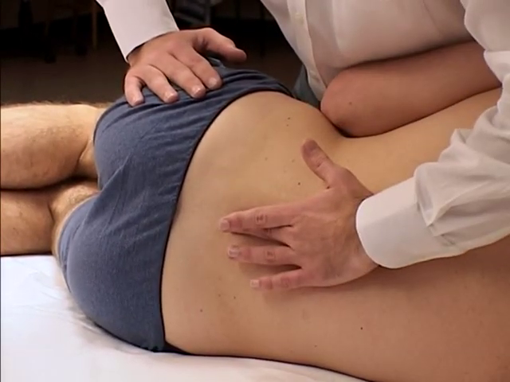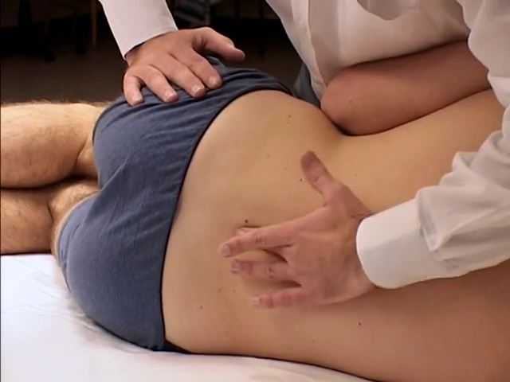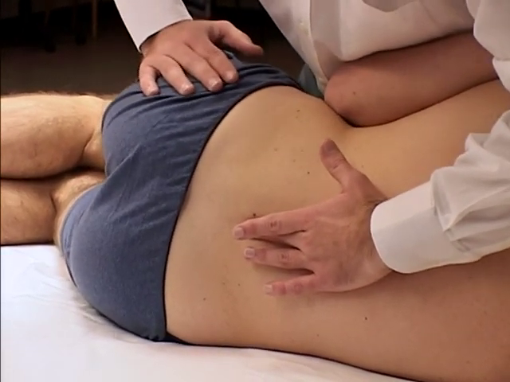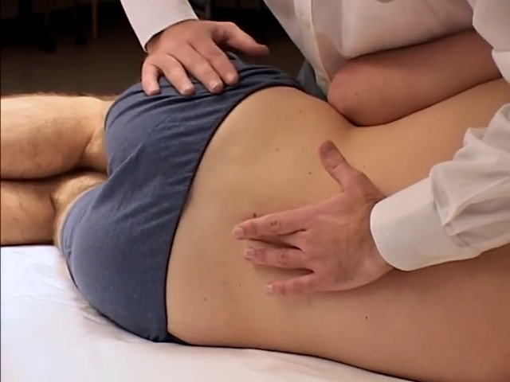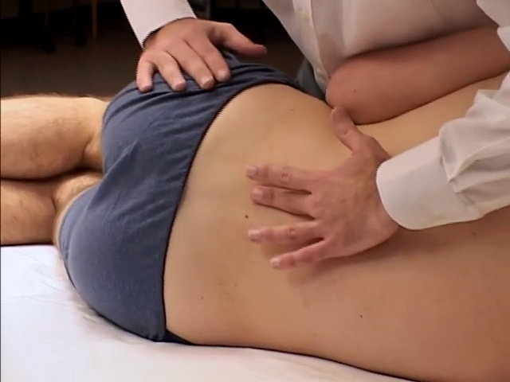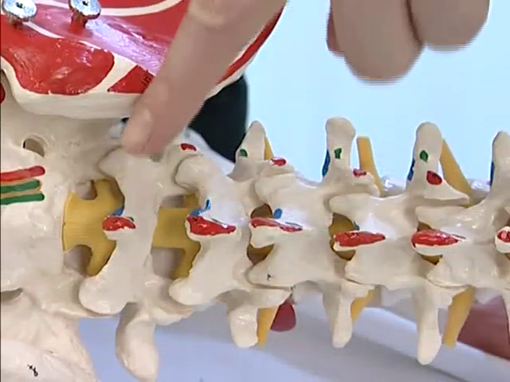So I can palpate on the lower aspect here of the spinous processes to try and pick up on that opening movement, or I may prefer to palpate above to pick up on that closing type of movement.